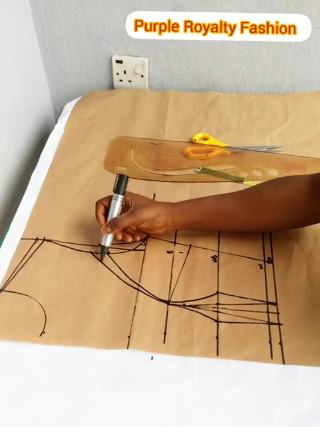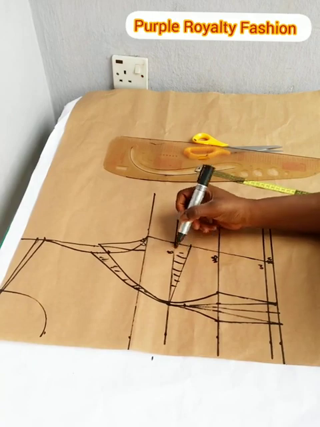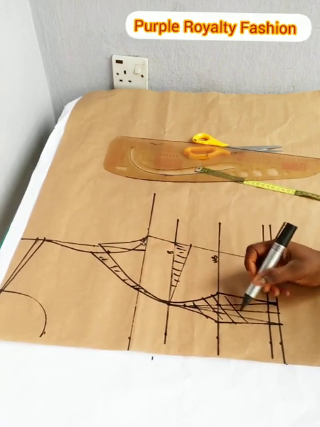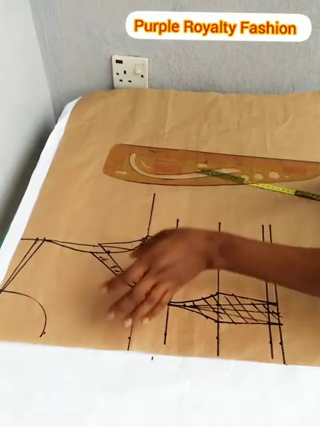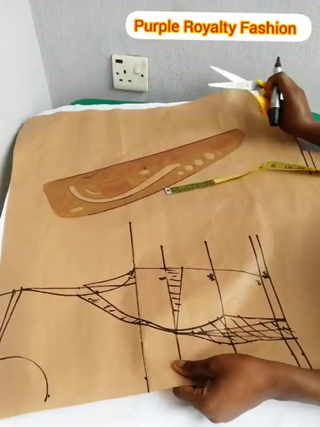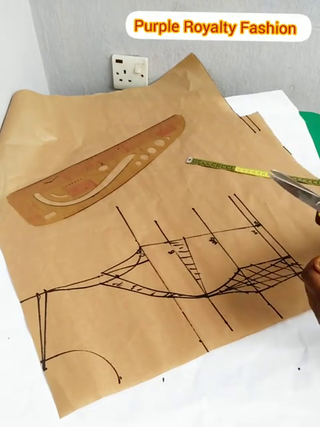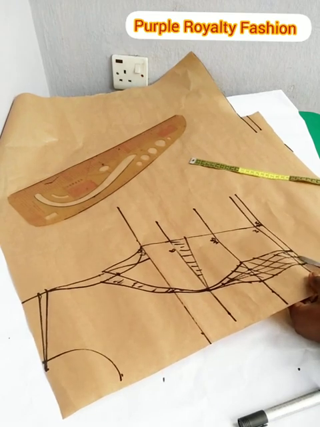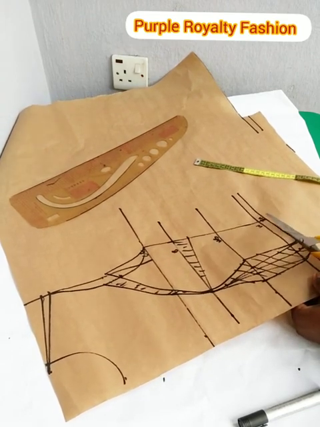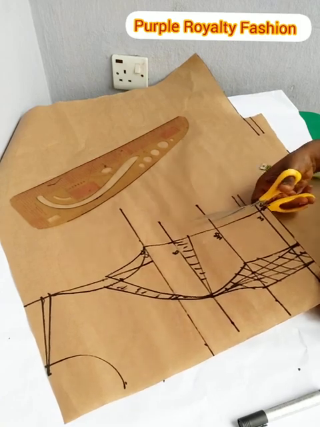So the parts that you're going to be cutting out are just this part. Okay, I did another video for the back, so I'm going to be attaching it to this video so that we can see. For the back, you can use a princess cut or a normal waist dart for the back. It all depends on you.